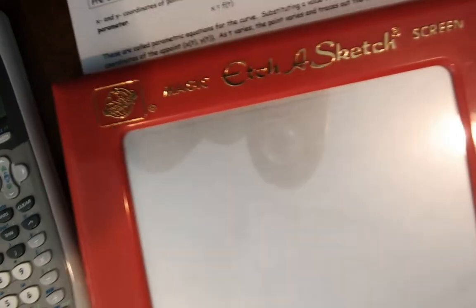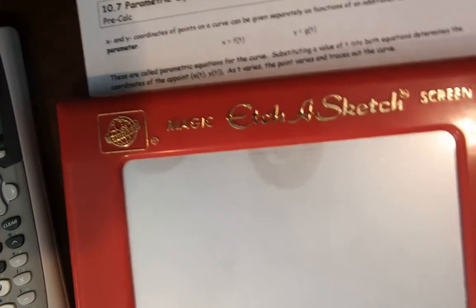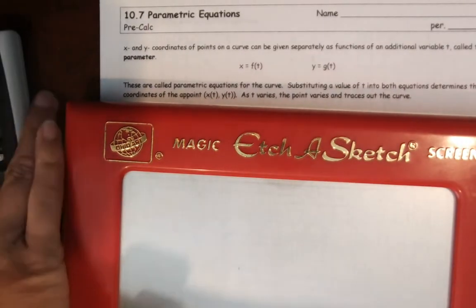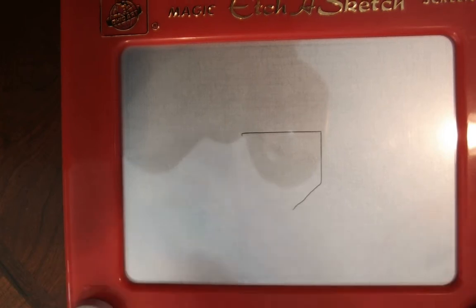All right. So we are starting 10.7, which is parametric equations. And you see this Etch A Sketch here. So a parametric equation is talking about essentially three variables. Normally we just have x and y. So here is x, there's y, and then maybe if I can do it, a straight line. Okay, so we could do that.